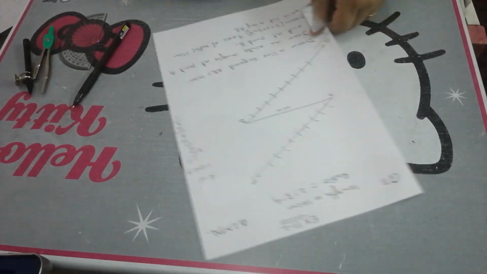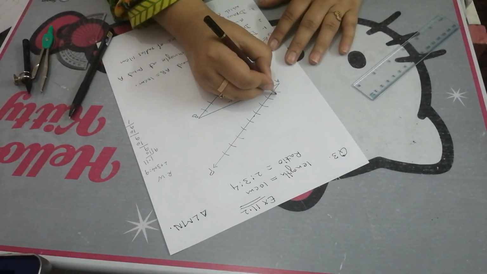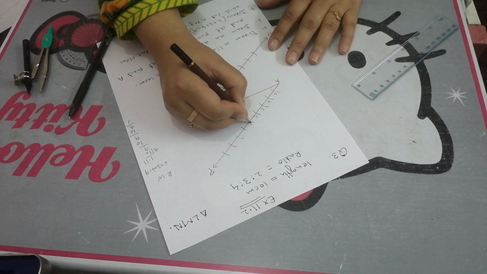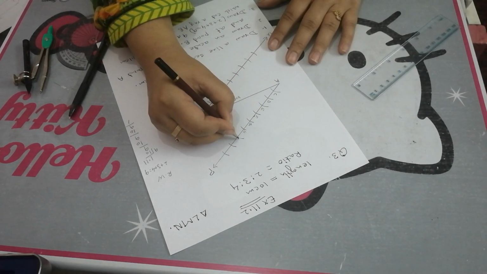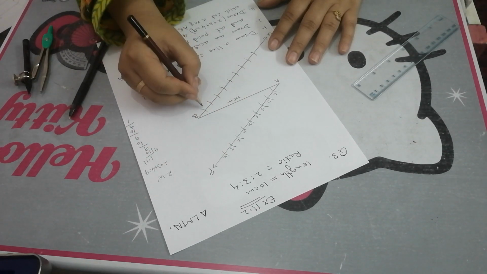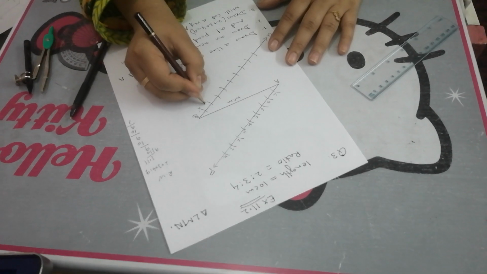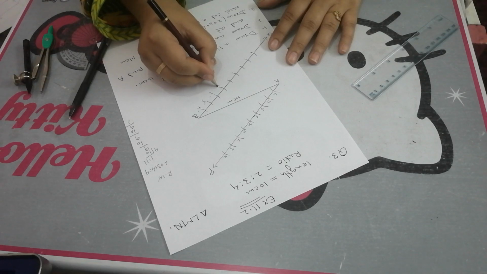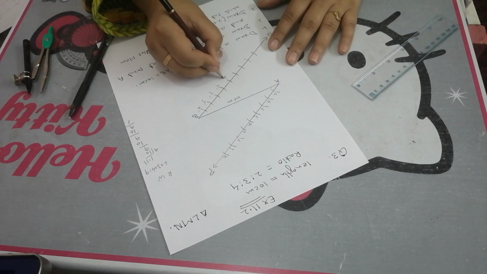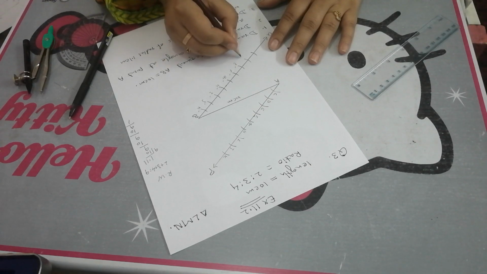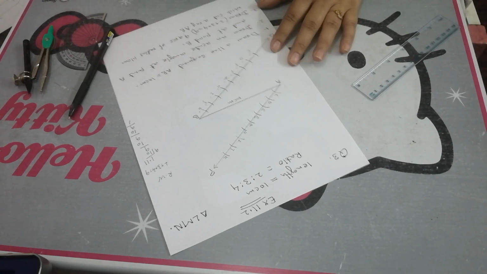Give them names: C, D, E, F, G, H, I, J, K. So this is K bar, J bar, I bar, H bar, G bar, F bar, E bar, D bar and C bar.